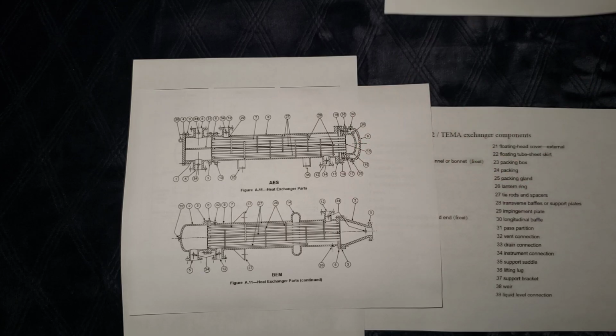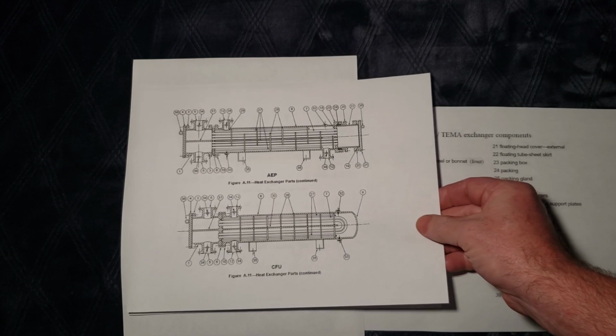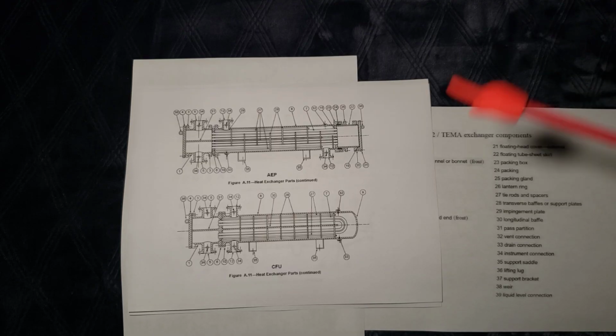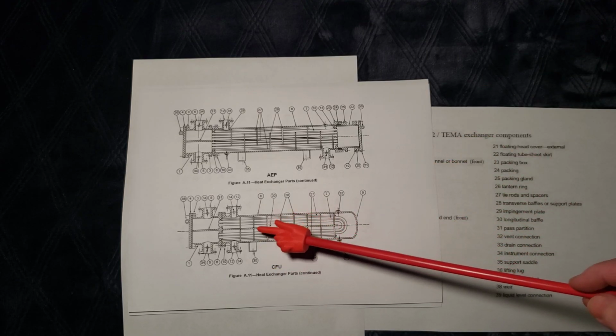Now, when I talk to people about this, they quickly find out that I'm a geek about all things code, but I want to go over that it's actually fairly easy to tell the difference in the different types of floating heads versus a U-style bundle, a U-style rear head. So here we have an example of a CFU.